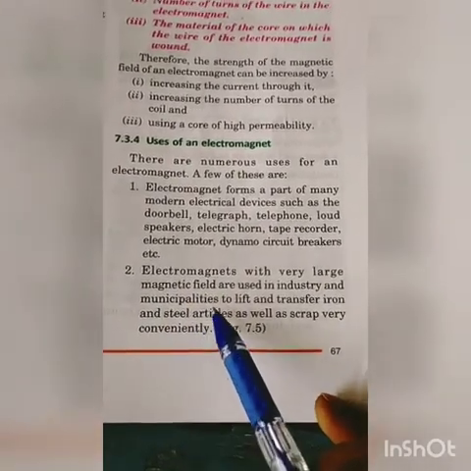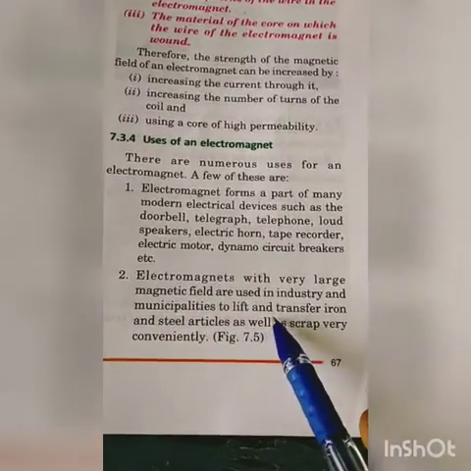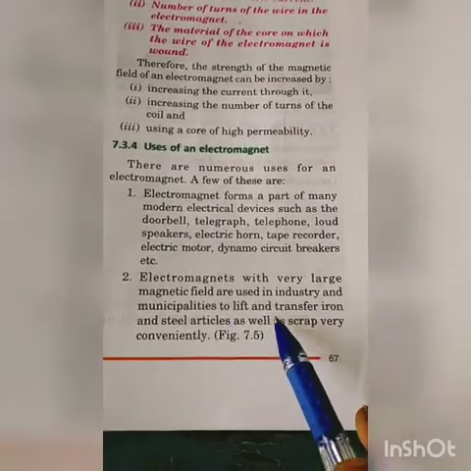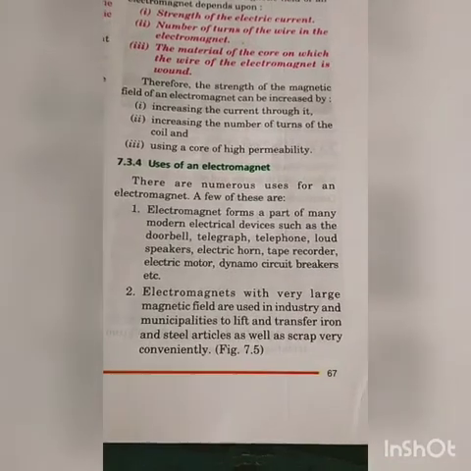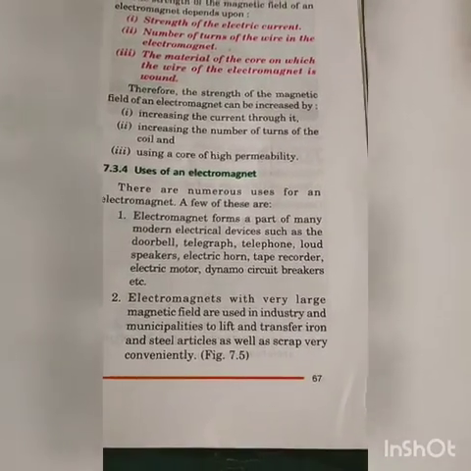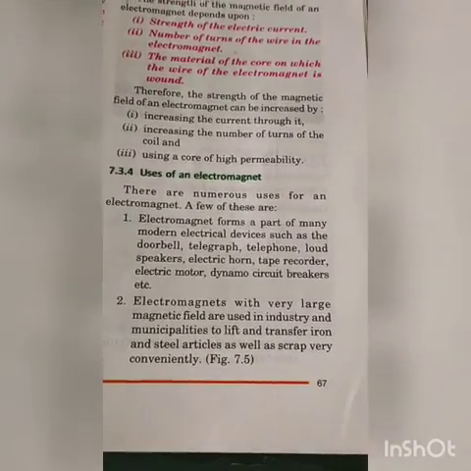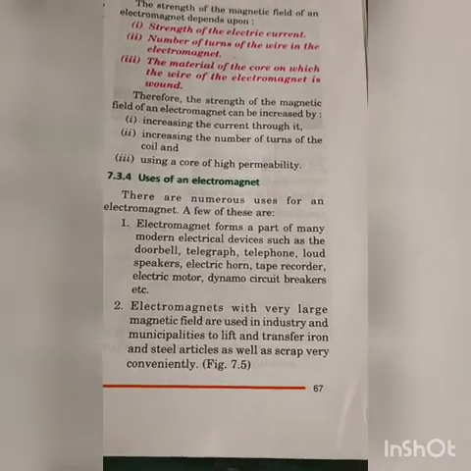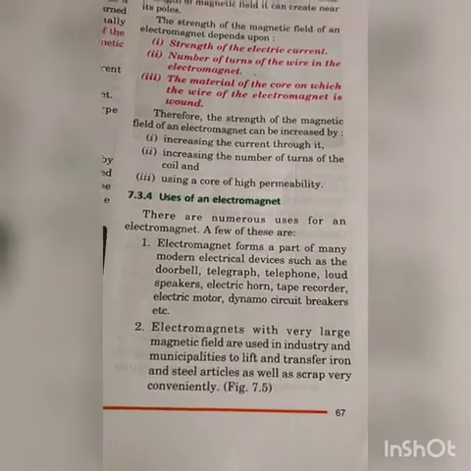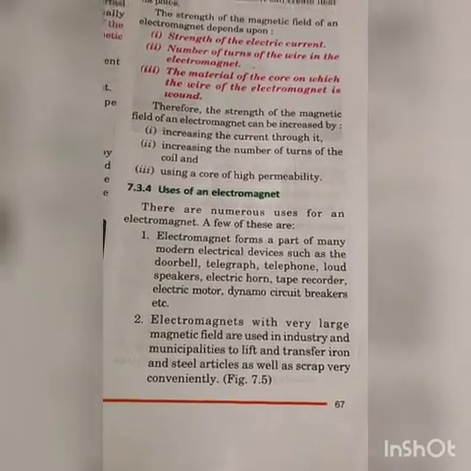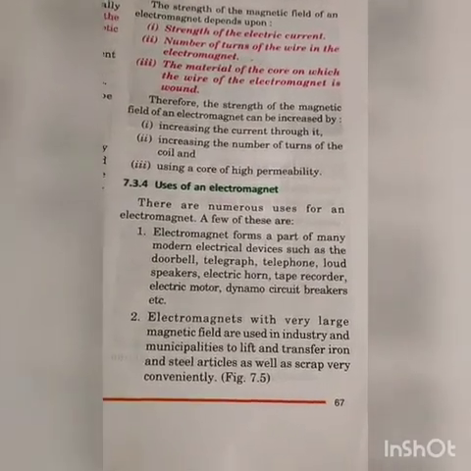And in industries also, a huge electromagnet is used to collect the waste iron particles. The scrap, which is the waste material when some construction goes on, they collect it using a huge electromagnet.